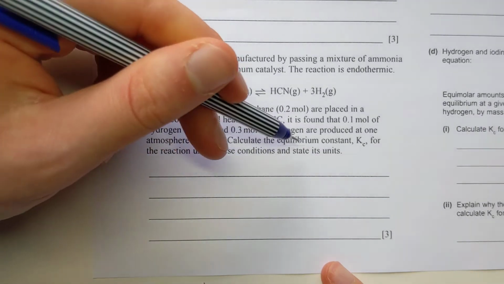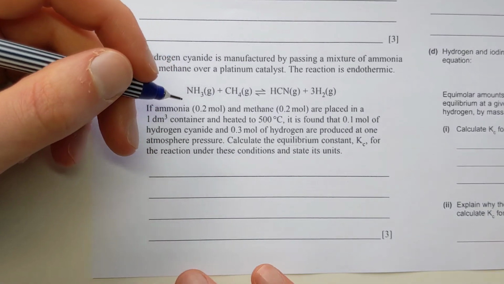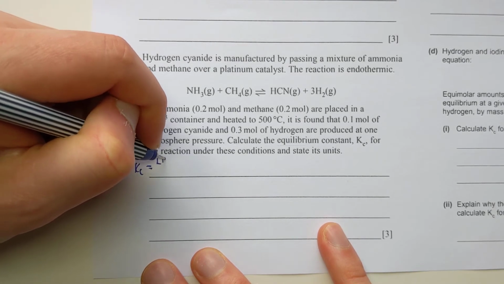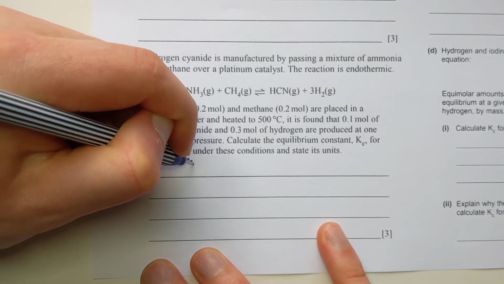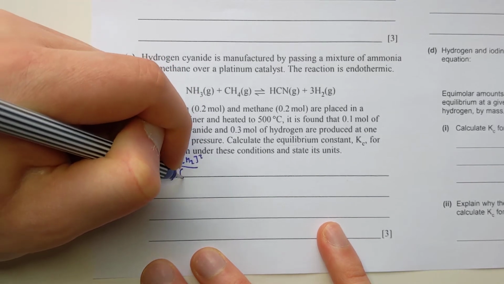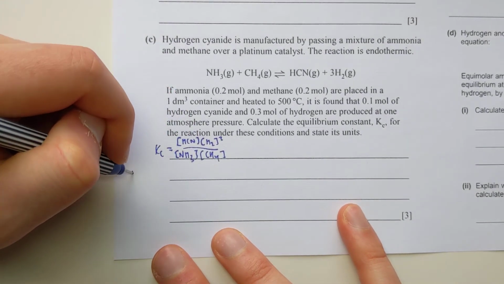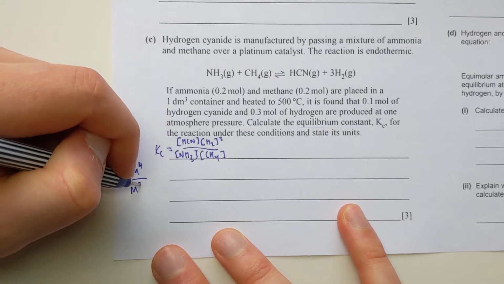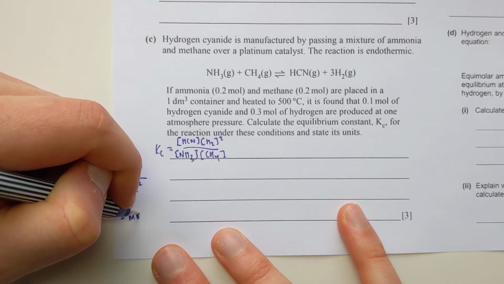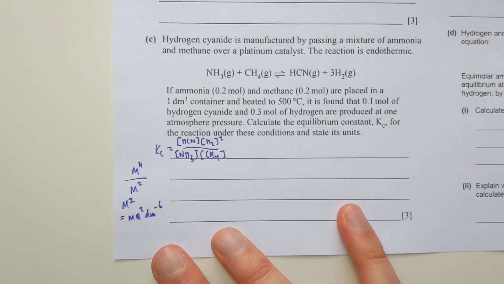It looks like they're giving me lots of equilibrium values and they're asking me to calculate the Kc in stage units. Probably what we'll do to start off with is just work out what the Kc expression is. So Kc equals the concentration of HCN times the concentration of H2 cubed over the concentration of NH3 times the concentration of CH4. Working out the units for that, on the top line I've got moles per decimeter cubed to the 4 divided by moles per decimeter cubed squared, which is overall moles per decimeter cubed squared, which is the same as moles squared decimeters to the minus 6. So that's going to come in handy for later.